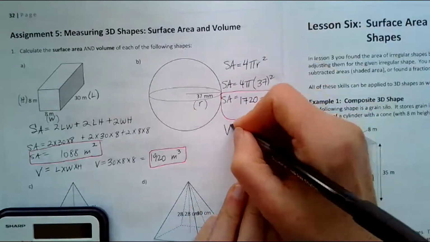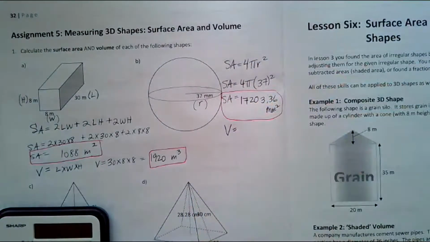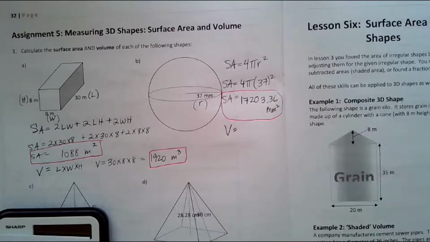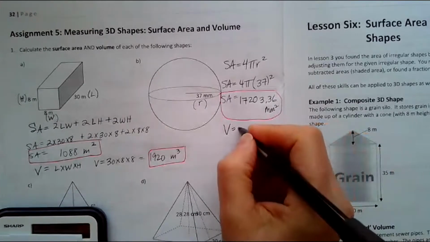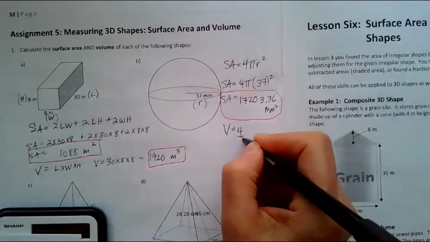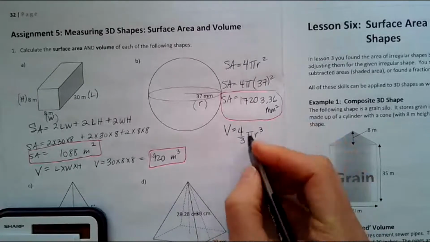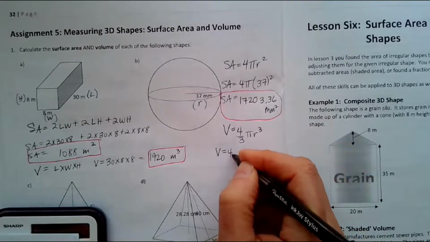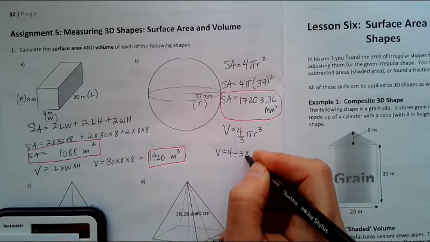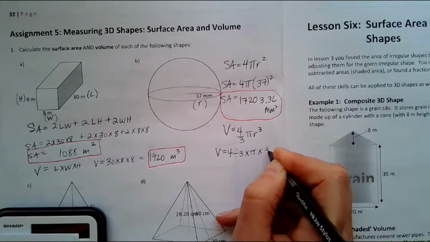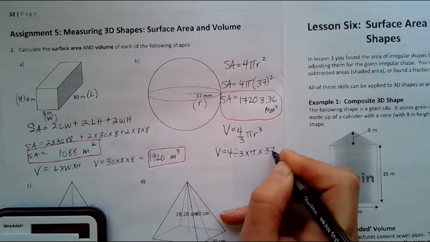I'm literally just going to my formulas, right? I don't have these memorized in my brain. I'm just going to my formulas and copying down the formula. Volume of a sphere is 4/3 pi r cubed. Notice there's a cube there for volume. So it's going to be 4 divided by 3 times pi times 37 to the power 3.